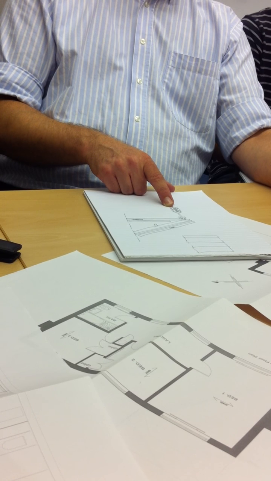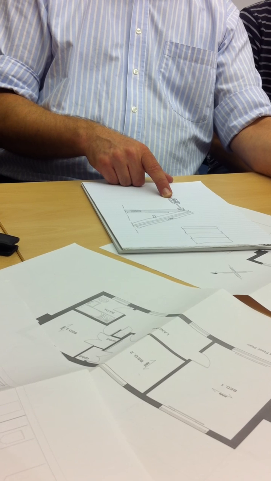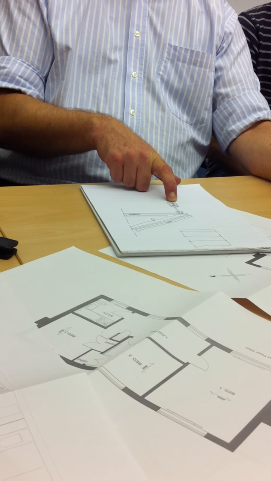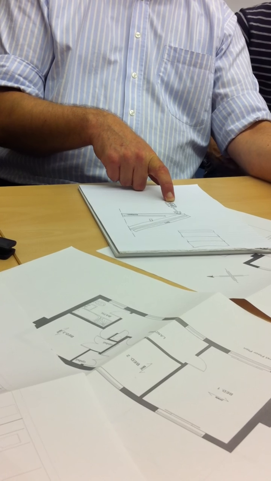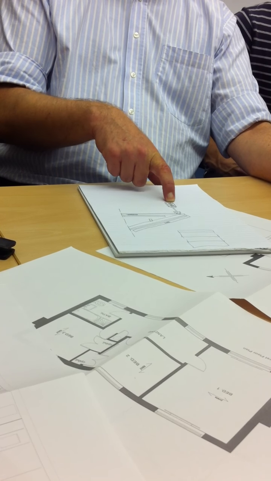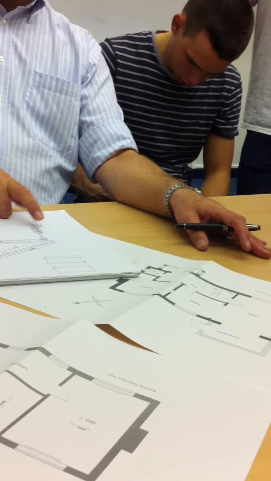A leaf of brickwork. What's the width of a brick? 102.5. If this was an imperial building, it'd be 4.5 inches, but we won't worry too much about that. You can do it as 4.5 inches if you wish, or you can do it as 102.5. I'm chilled either way. Would you not do both sides like that? Both inner and outer, yeah.